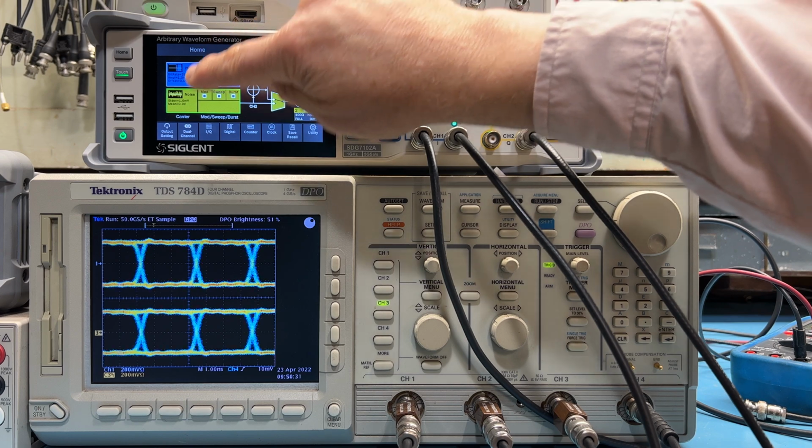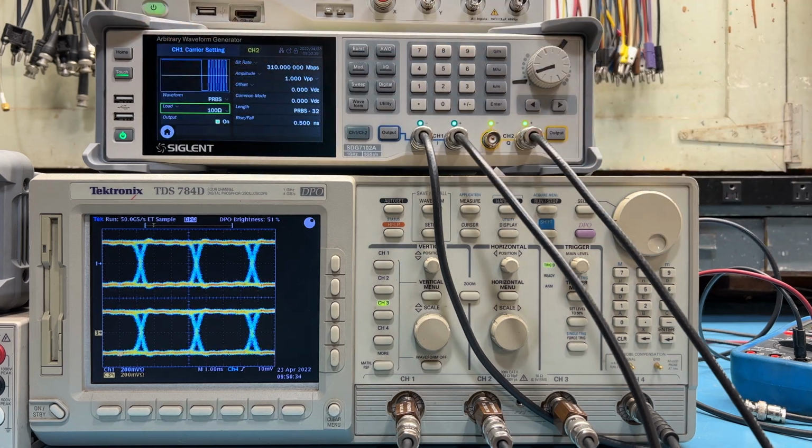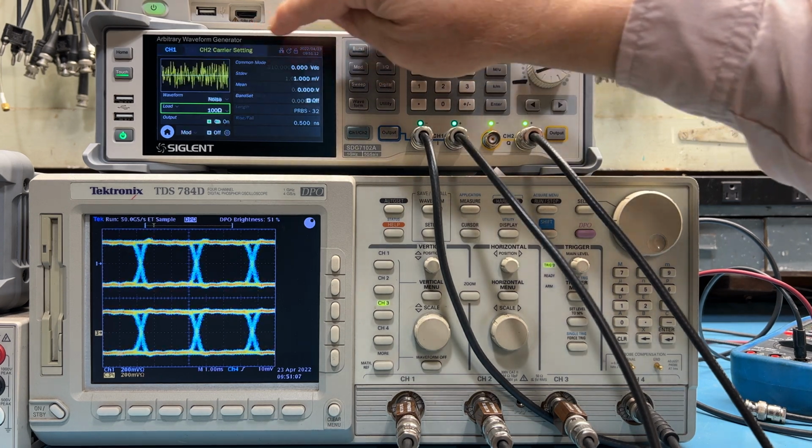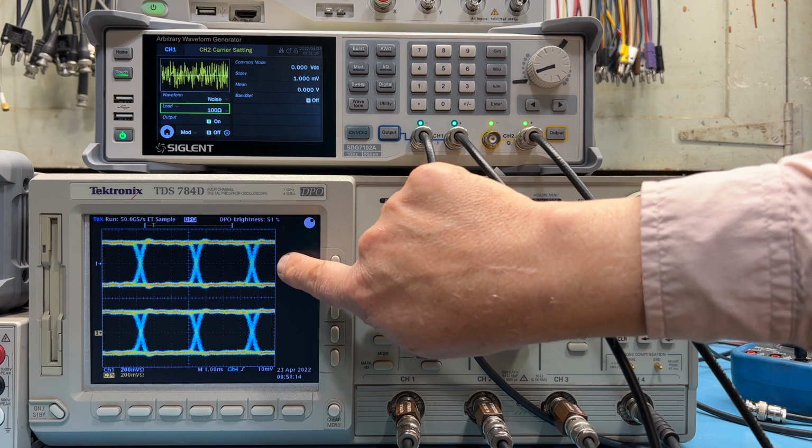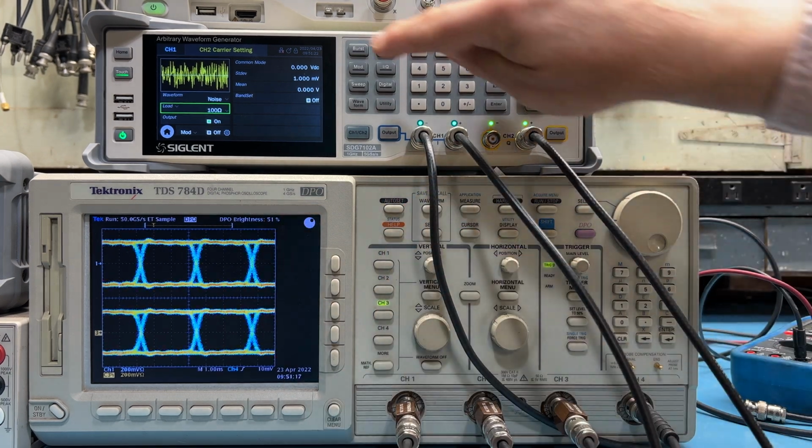Now, if you look at channel 1, we can see I have a 2 to the 32-bit length pseudo-random bit sequence, and 1 volt peak to peak, which is the maximum I can do, differential, 310 megahertz. I have to use a multiple of 10 megahertz for this particular test because I'm syncing off the 10 megahertz clock of the signal generator. Now, in channel 2, which is being summed in, I have noise. And now if we look down at the scope, here are the eye diagrams for channel 1 and channel 2.